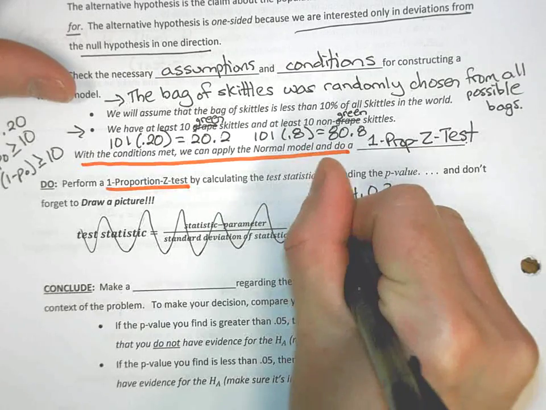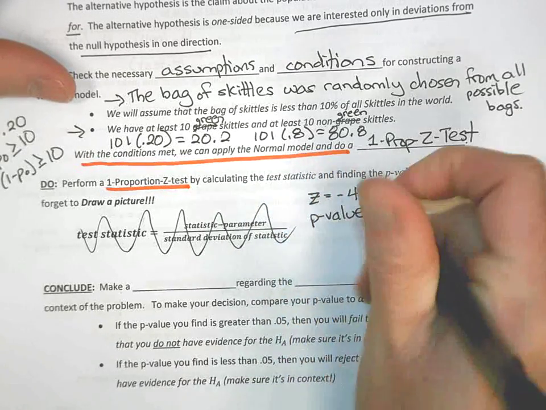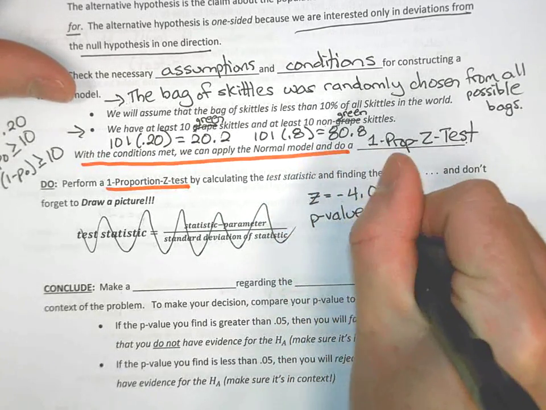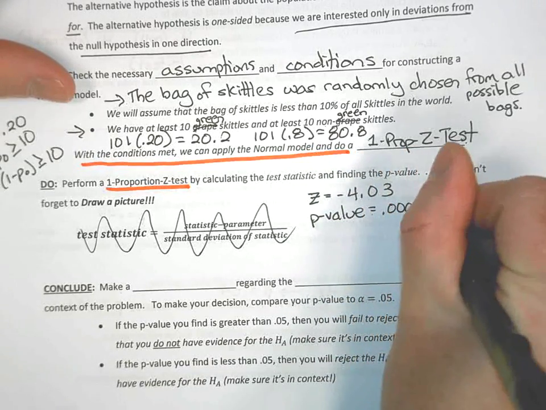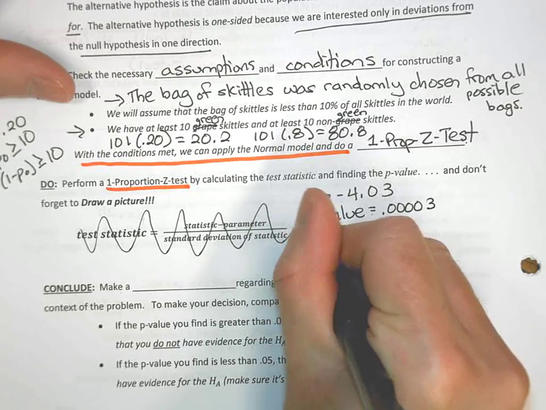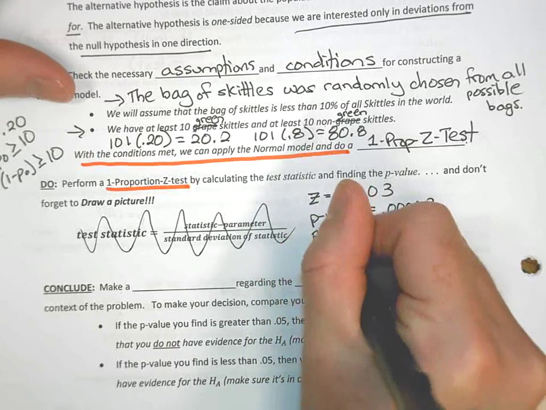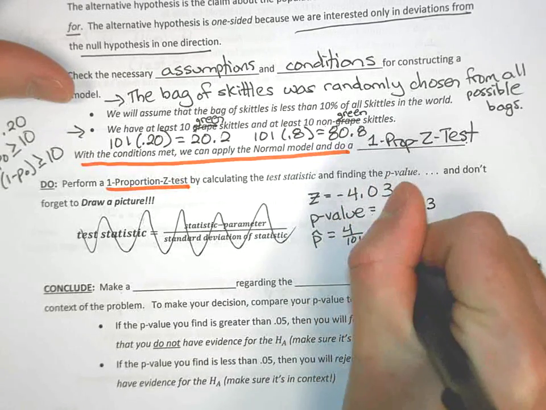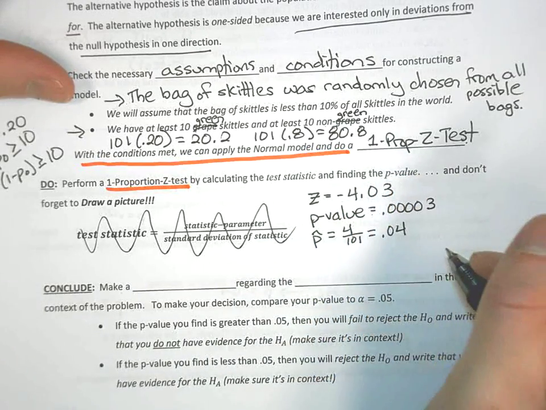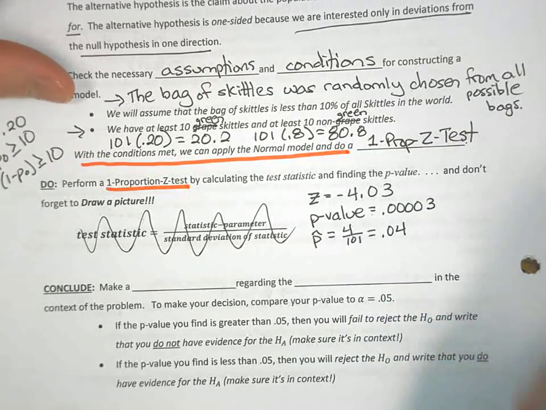My p-value is 0.00003, and my p-hat, once again, was 4 out of 101, which is approximately 0.04. Don't have to write the sample size.